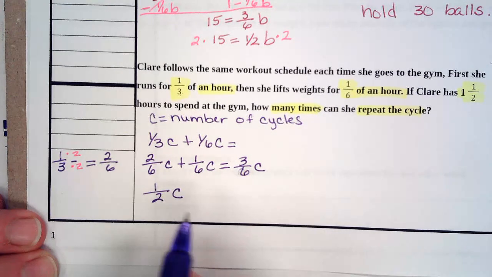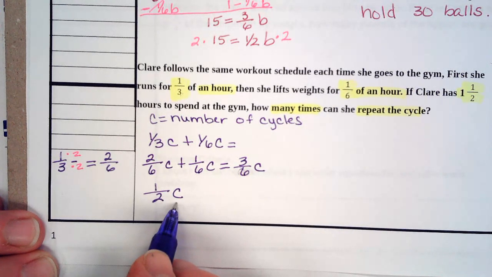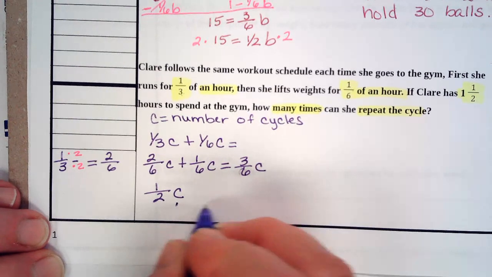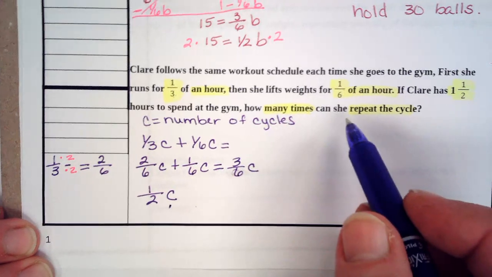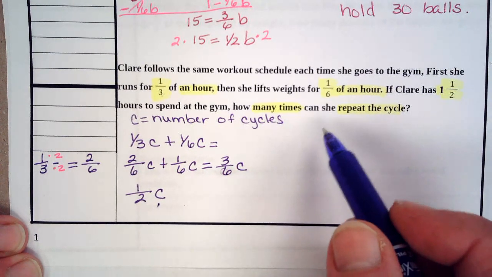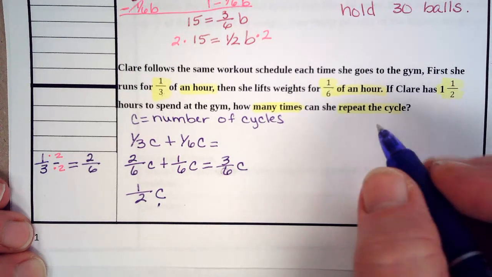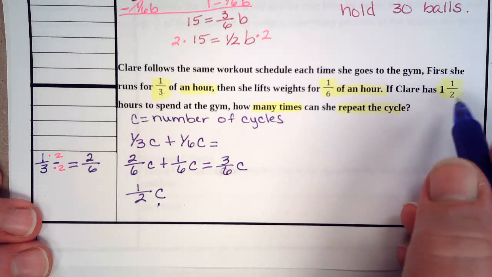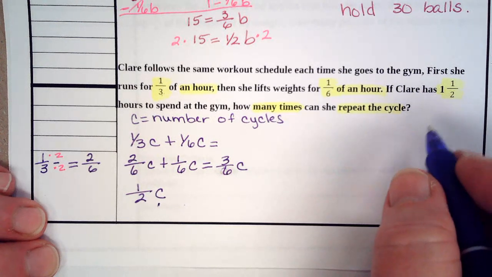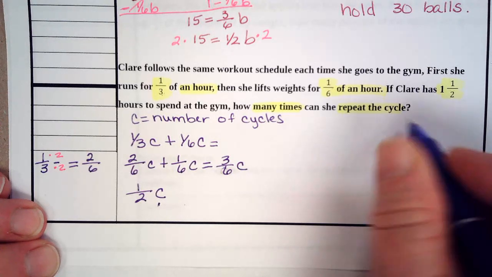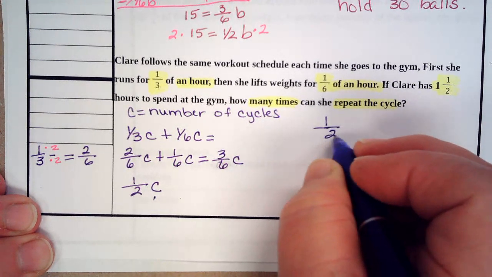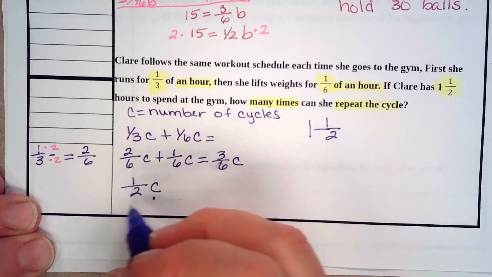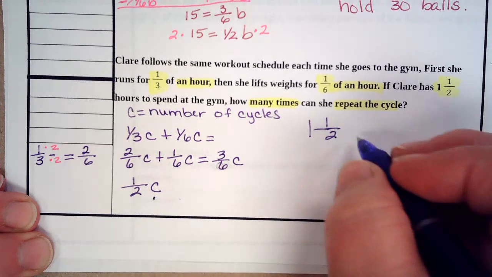So each time it takes her 1/2 of an hour to complete one cycle. So if she's got an hour and a half, how many halves is that?